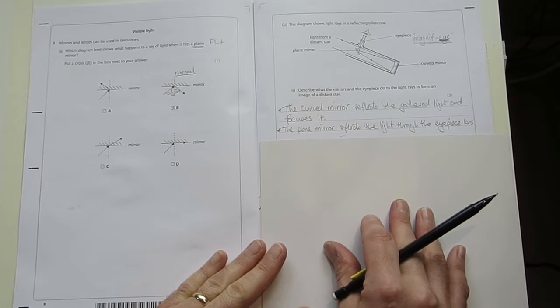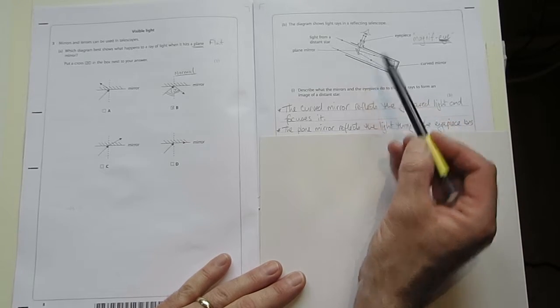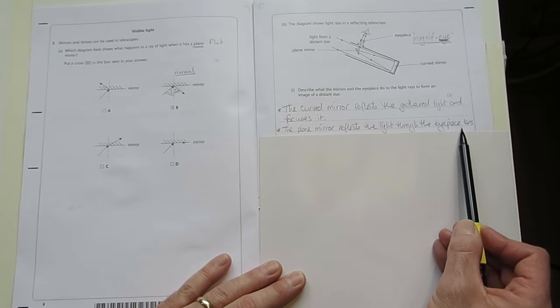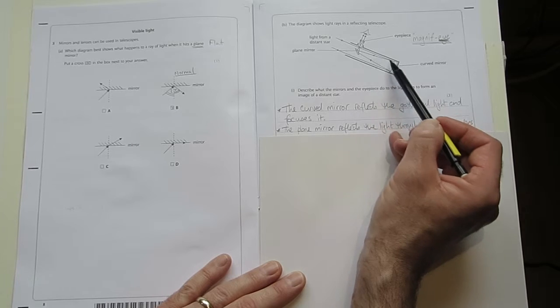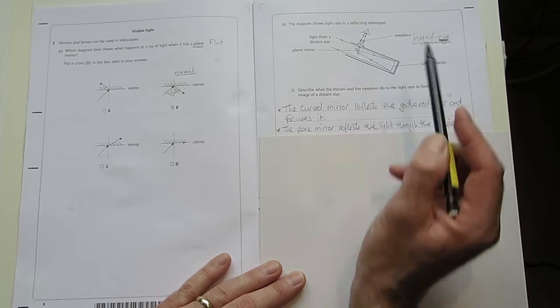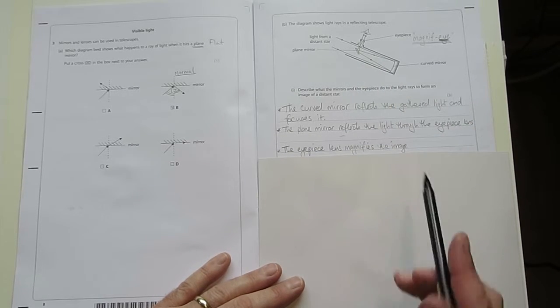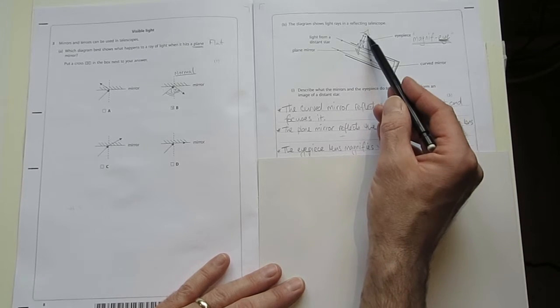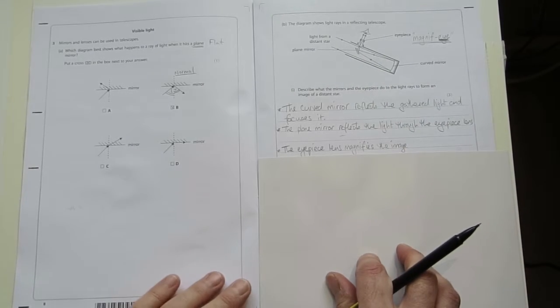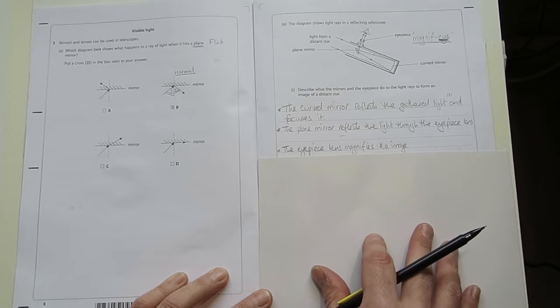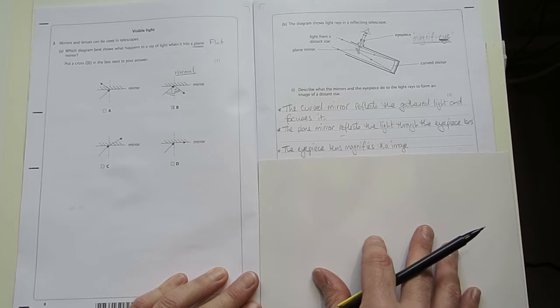That's the first point. Second one, the plane mirror here reflects the light through the eyepiece lens, so that sends this gathered light into the eyepiece, and then the eyepiece lens magnifies the image, so we see a magnified clear image of whatever the telescope is pointing at. 3 marks.